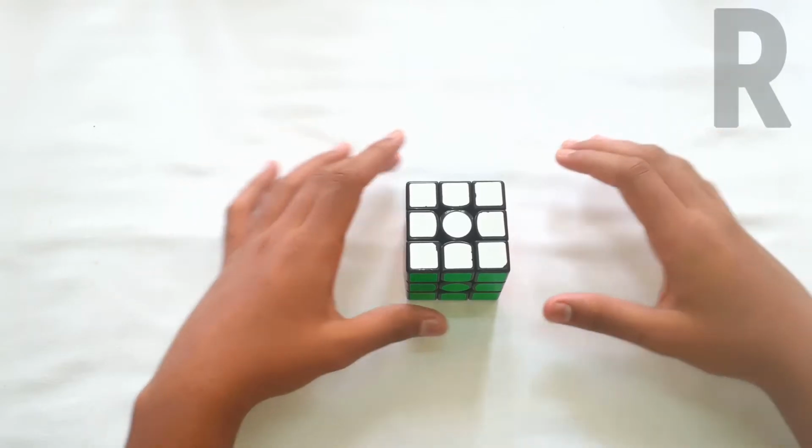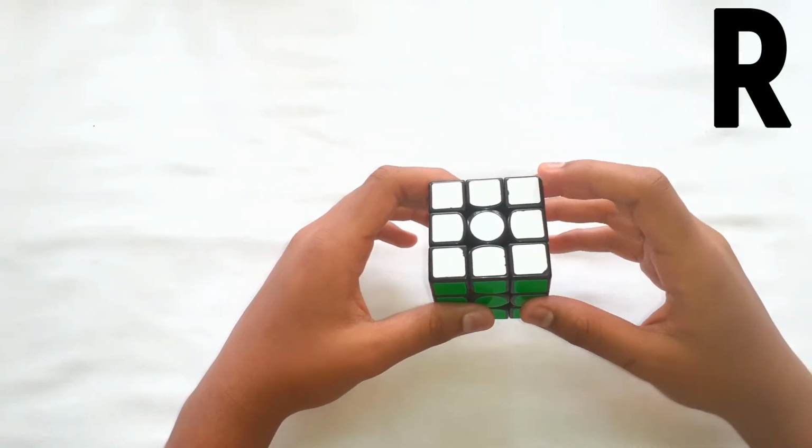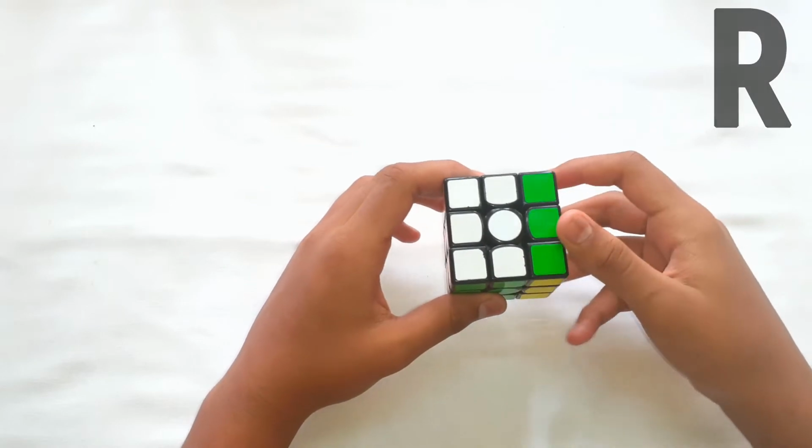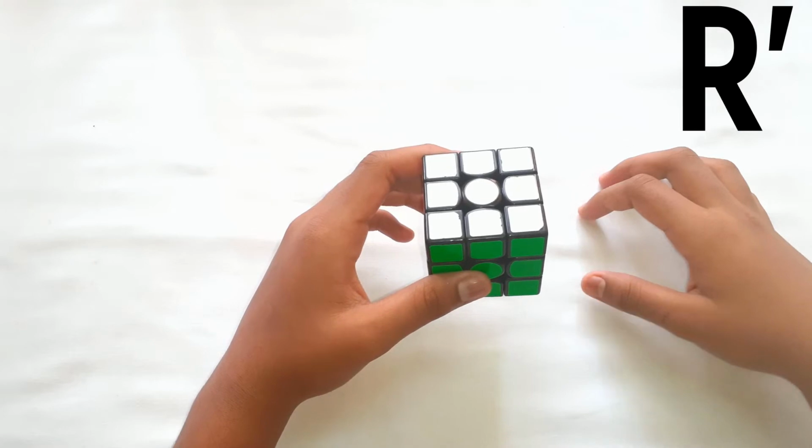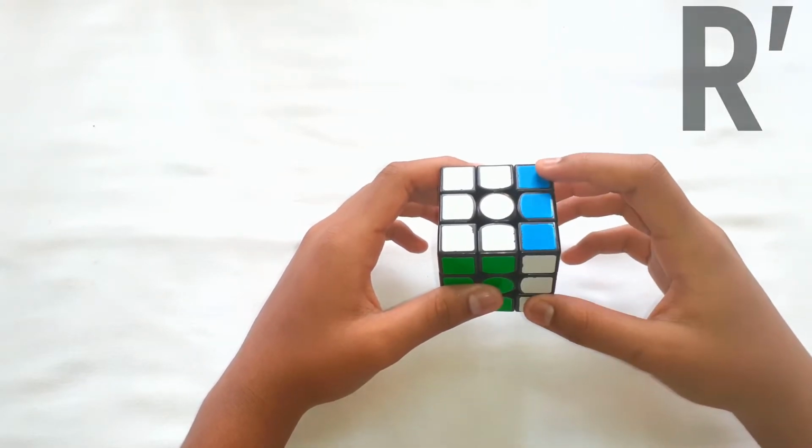So let's move on to basic notations. What an R means is that you have to turn the white layer 90° clockwise. What an R prime means is that you have to turn the white layer 90° anti-clockwise.